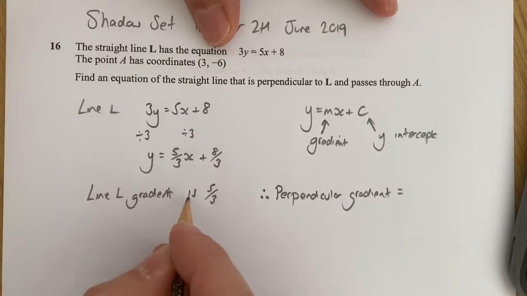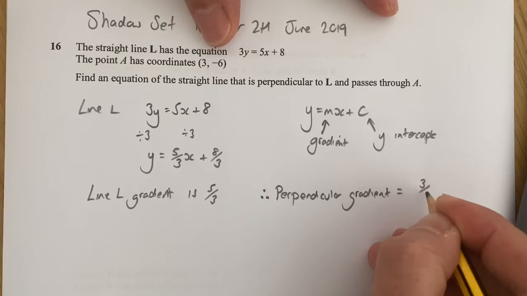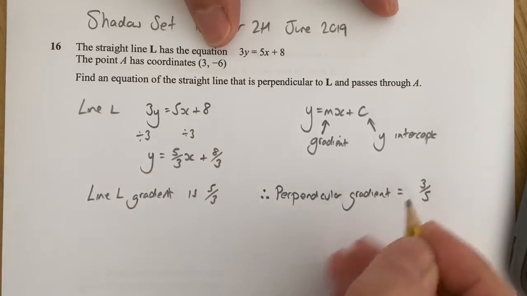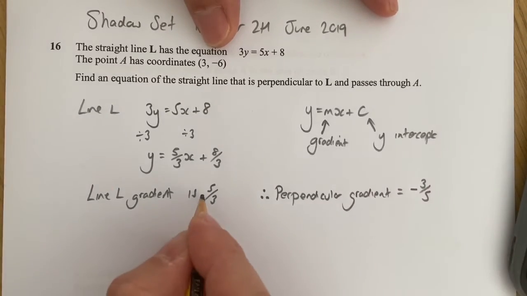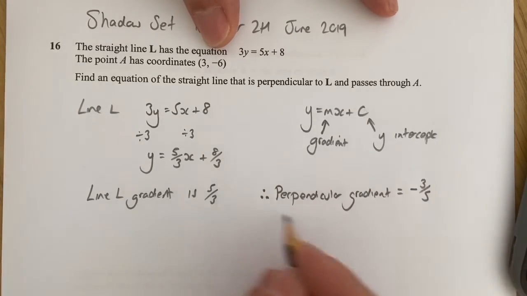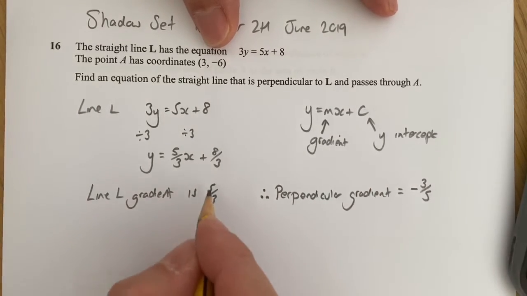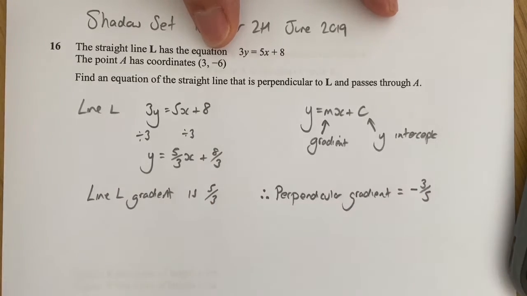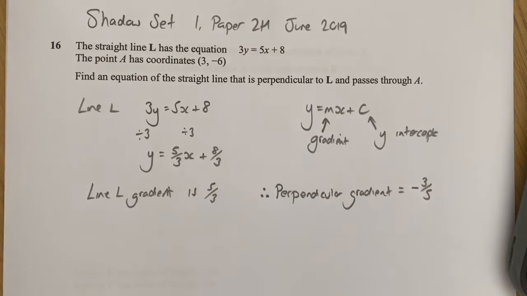If you've got this gradient, turn it upside down, so it goes from 5 over 3 to 3 over 5, and change the sign, so it goes from positive to minus, and that is my perpendicular gradient. You simply flip the fraction upside down and change the sign.